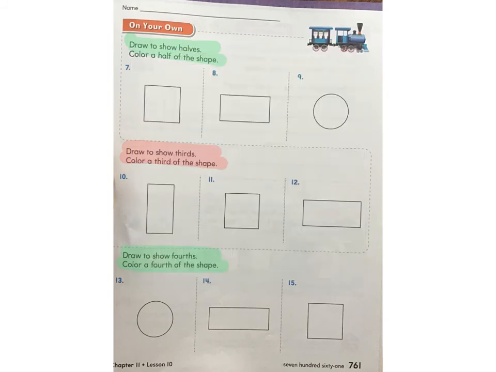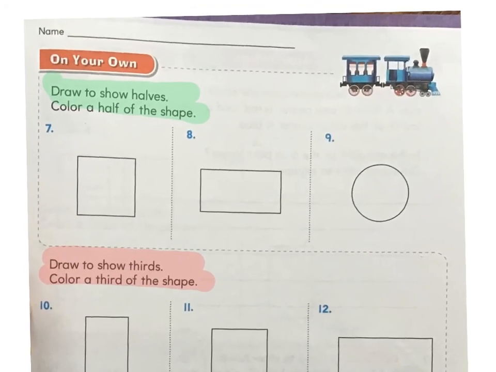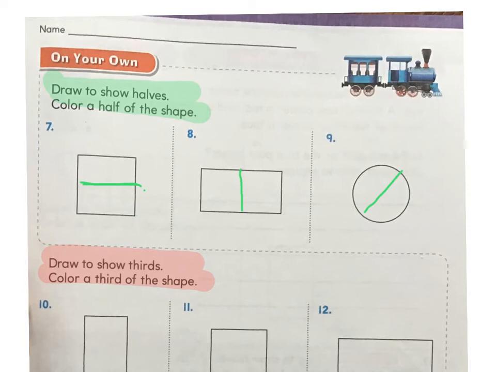All right, you've pressed play and now you're ready to check your answers. Let's first check on numbers 7, 8, and 9. For numbers 7, 8, and 9, I divided them this way. There is more than one right answer. And I shaded them in like this. Did yours match mine, or did you do something different?